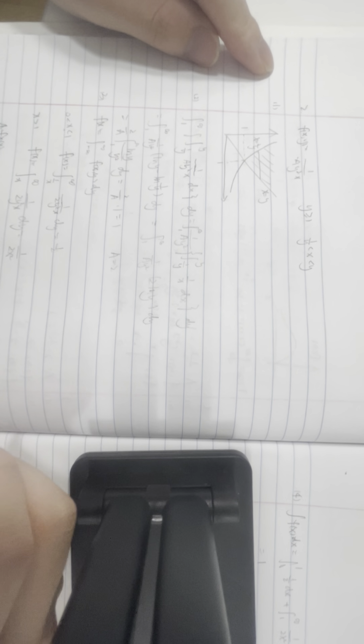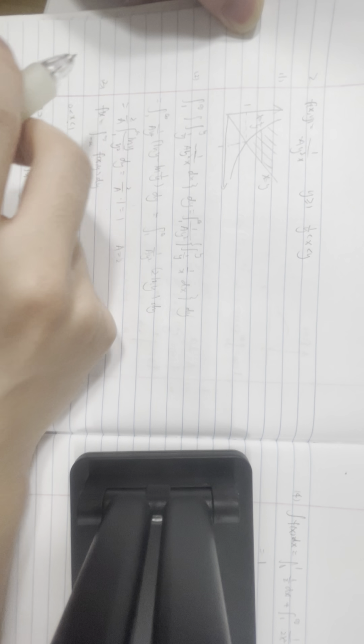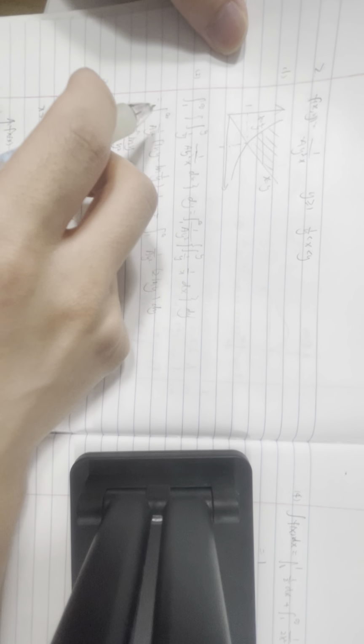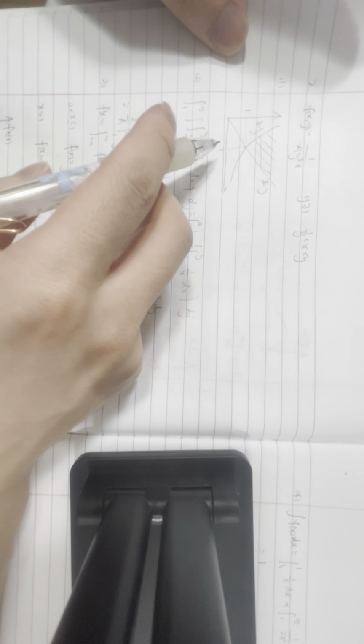And the second question: find a so that f(x,y) is a valid joint density function. We use the integral to calculate f(x,y).